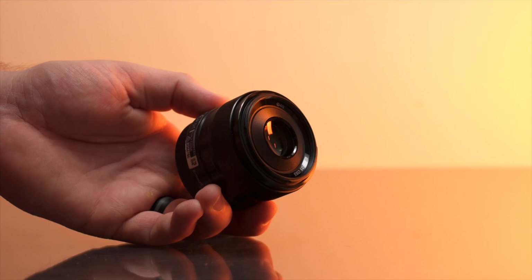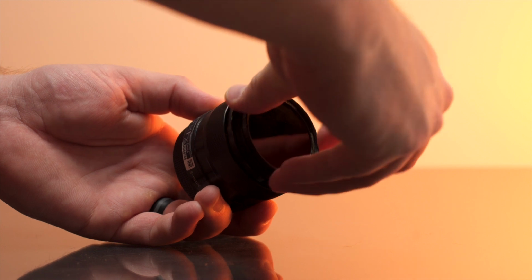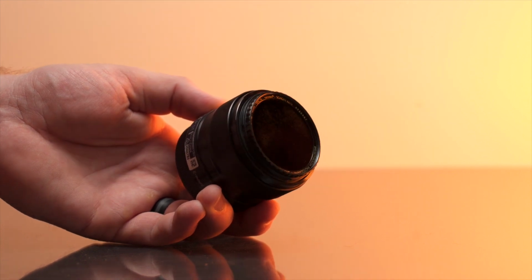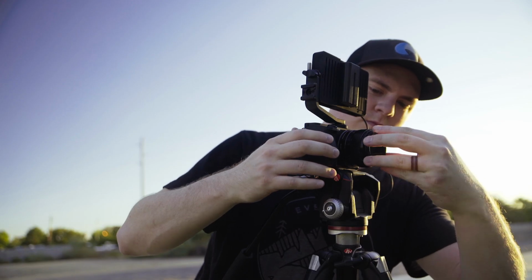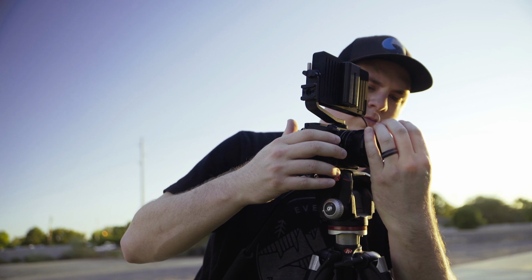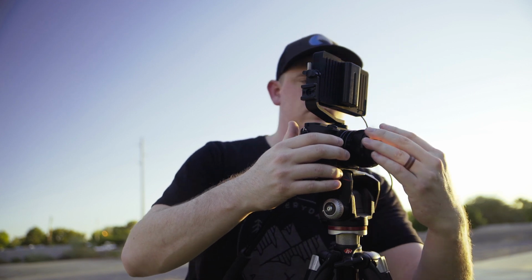Now this is going to be the kind that you screw right onto the front of your lens, and it's only one level of ND. So whether it's cutting out 2 stops or 4 or 8 and so on, it's going to be whatever it is that you purchased. When you're actually out there shooting, you may not know exactly how much ND you need. So you'll be sitting there fiddling with different NDs, swapping them on and off, trying to get your exposure just right, because you're trying to keep that 180-degree shutter rule so that you have that nice motion blur.